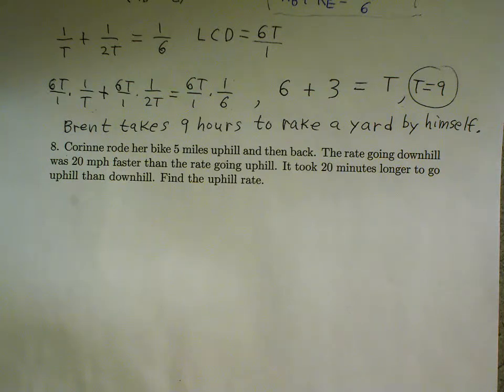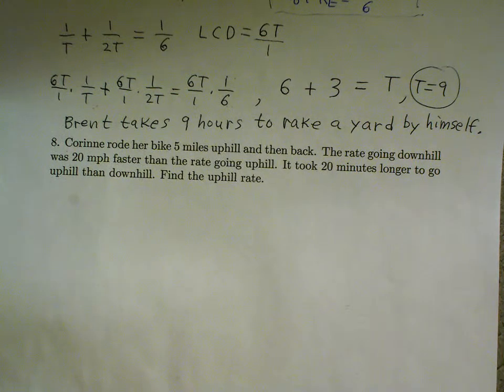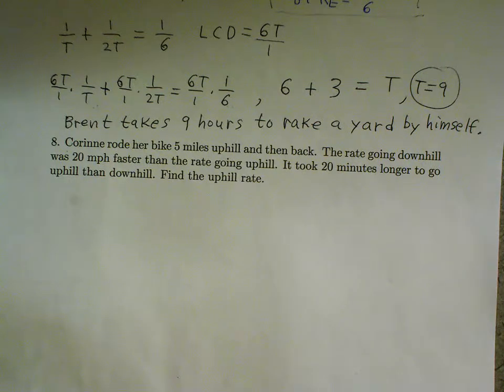Okay, this is a uniform motion problem. So equations will have the form rate times time equals distance. So it looks like we need two of those equations.